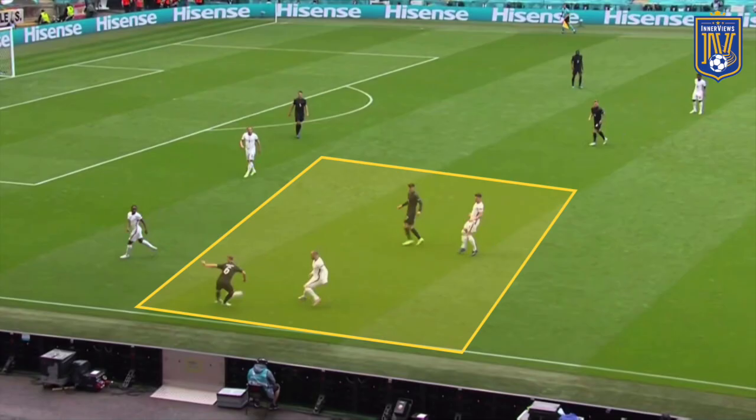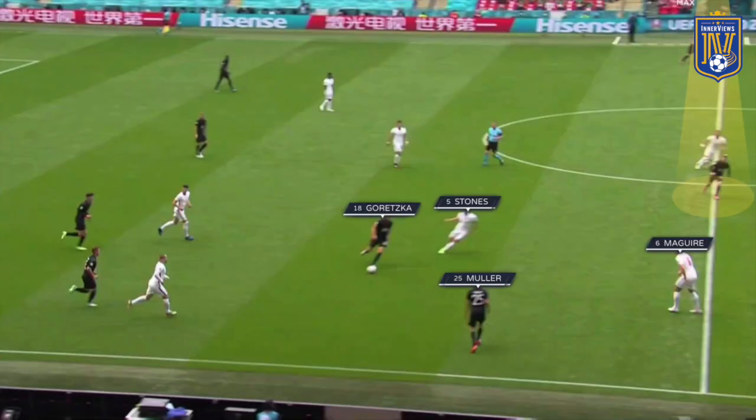If we look to another example, here you could see England's press once again with Luke Shaw stepping towards Kimmich, and that's where you see Havertz dropping off into the midfield zone to drag out Rice. Kimmich ends up playing the ball across Shaw into the path of Goretzka, who drags out Stones, and you could see Muller also dropping off into his own half to pull out Maguire.